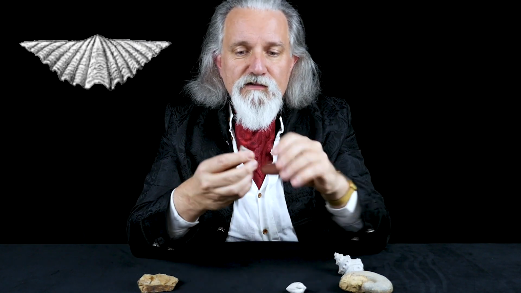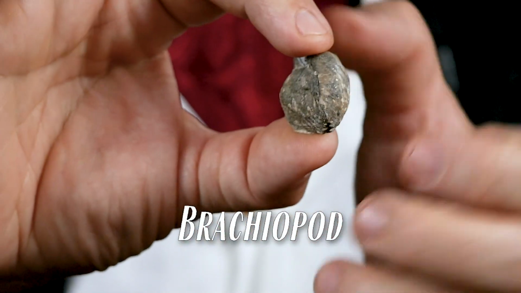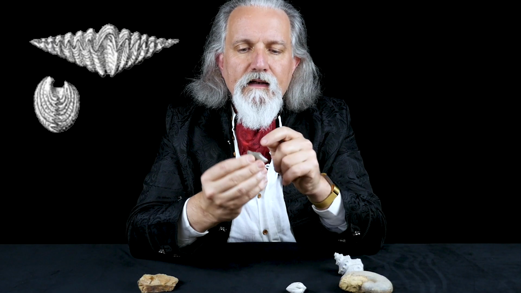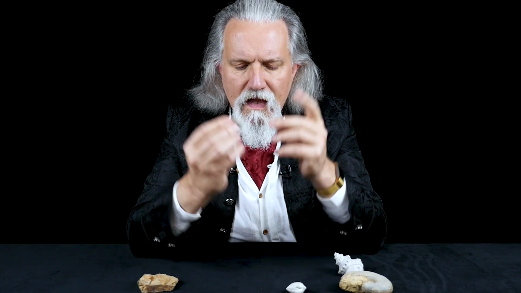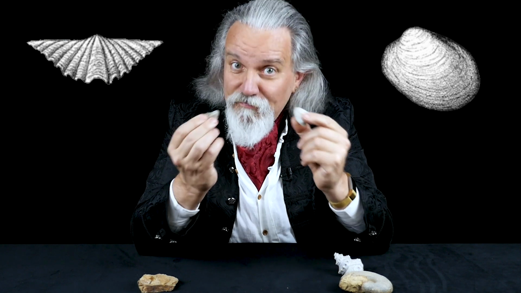The other type of two-shelled creature is this sort of thing. This is a Brachiopod, and you can see that there are two shells, one either side, and that they are hinged together across the back here. Now you might think that having two shells meant that these two would be closely related to each other. In fact, they're not.